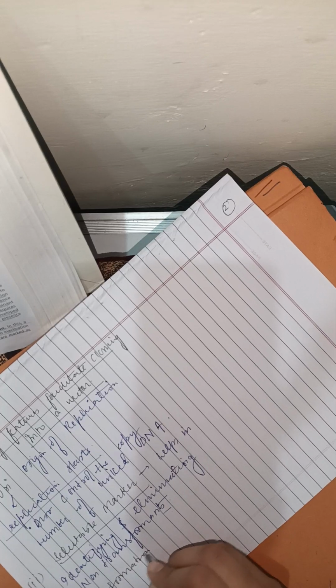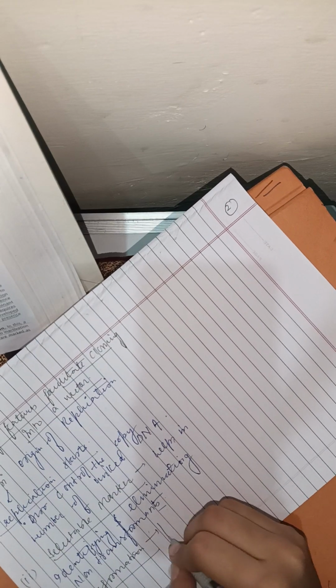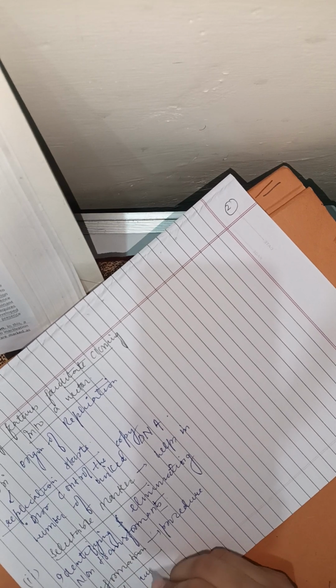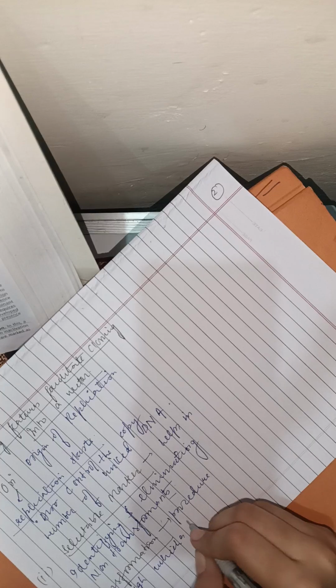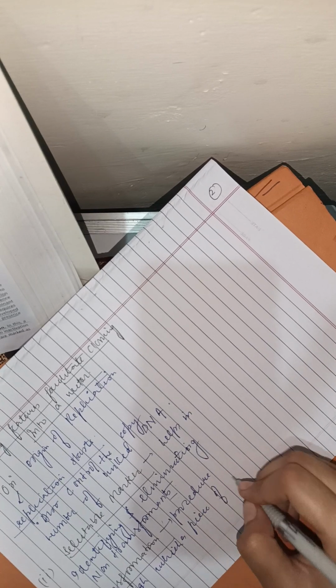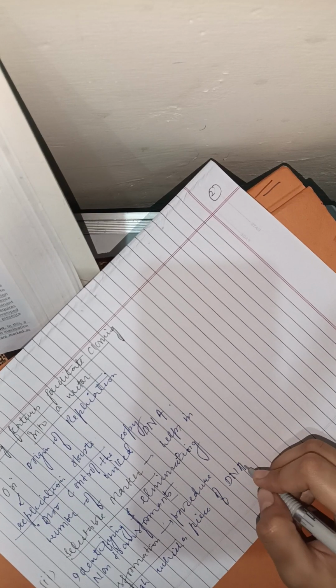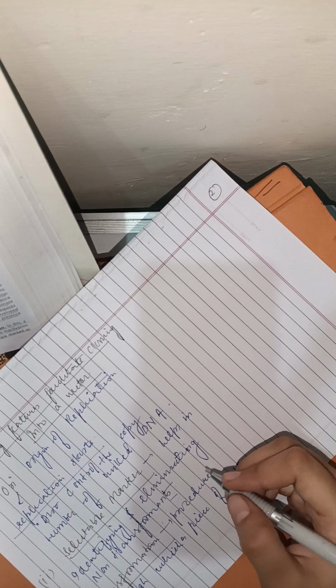Transformation is a procedure through which a piece of DNA is introduced in a host bacterium.